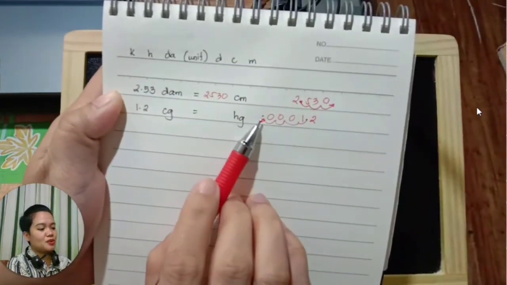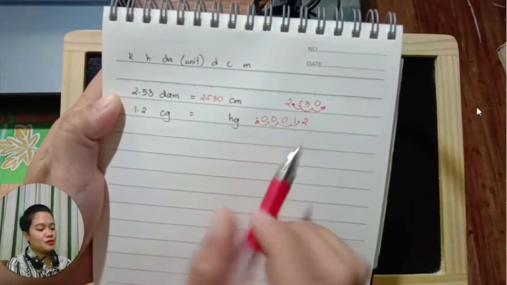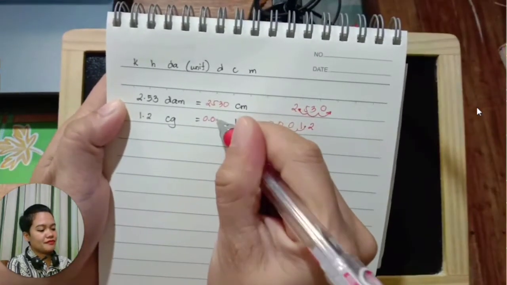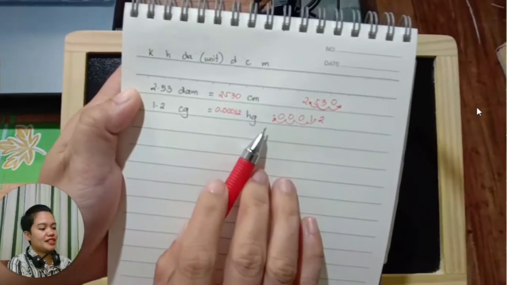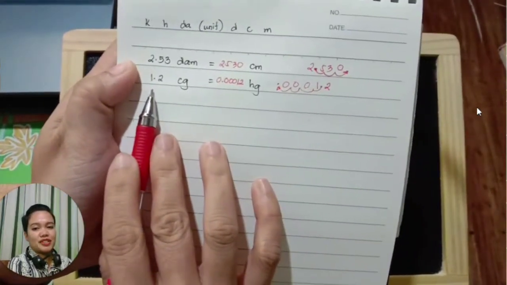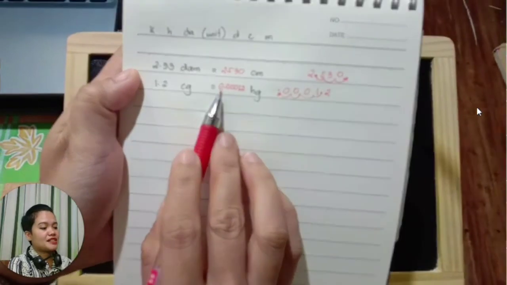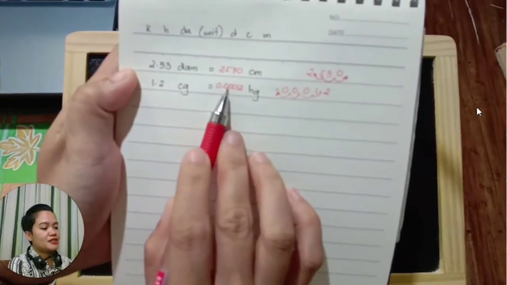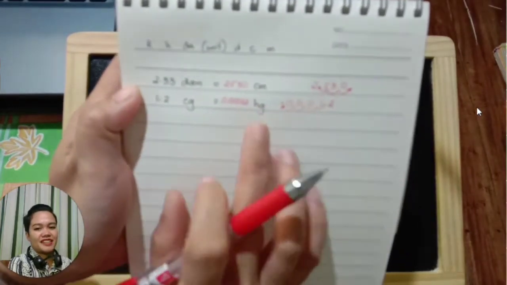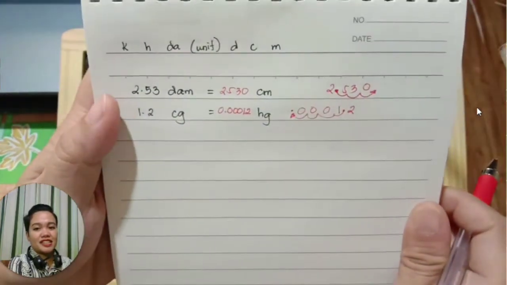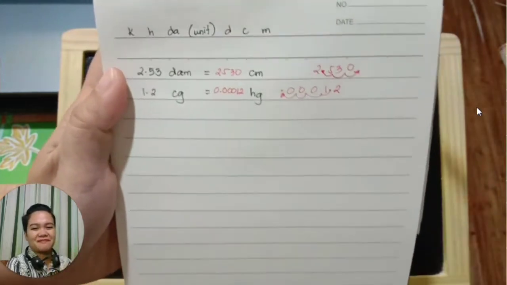So you have 0.00012 for your equivalent conversion. So 1.2 centigram is 0.00012 hectogram.